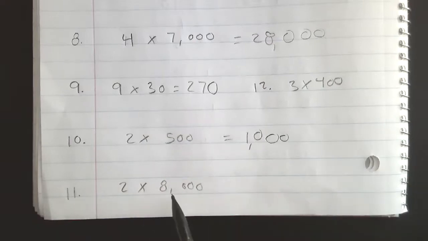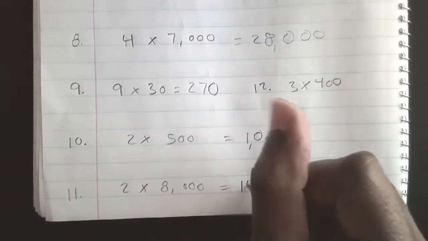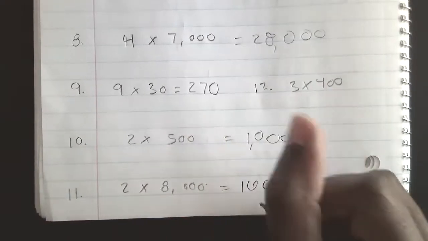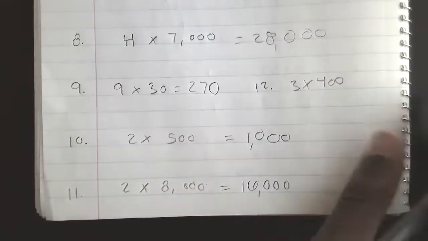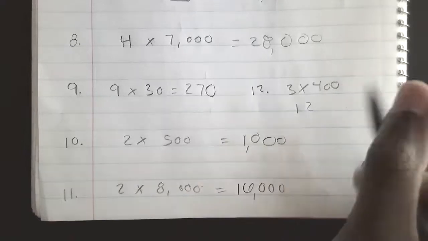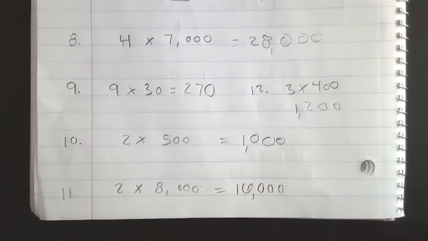Now we have 2 times 8,000, okay? 2 times 8 equals 16. We have 1, 2, 3 zeros. So 1, 2, 3 in our answer, and then we add our comma to make it 16,000. Okay, number 12, we have 3 times 4 equals 12. And then we have 2 zeros, 1, 2. We add our comma, 1,200.